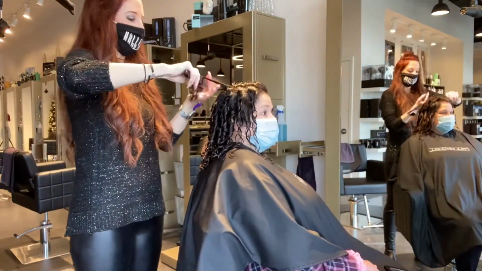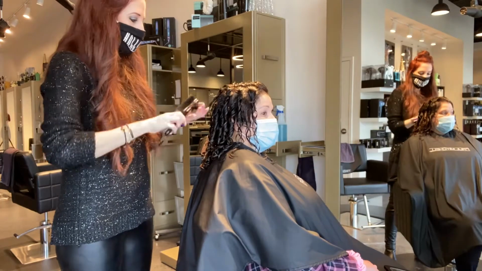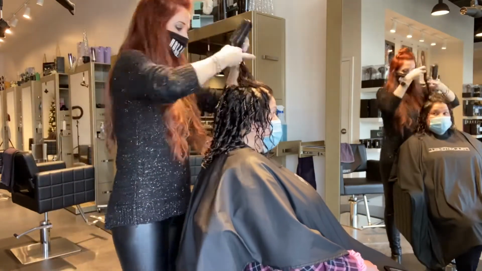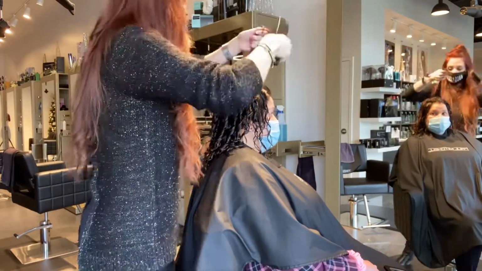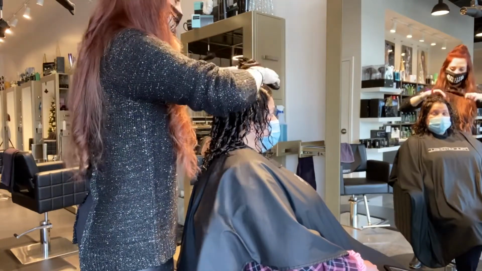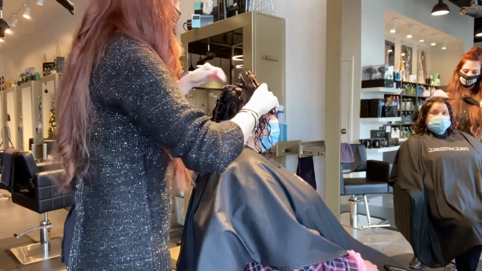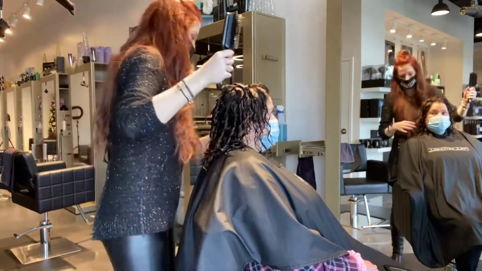If you notice when I'm doing those curls, I'm pulling the hair more in an elevated pattern before I start doing the twisting motion. That way she gets that extra lift and extra volume that most of our curly guests love to have.